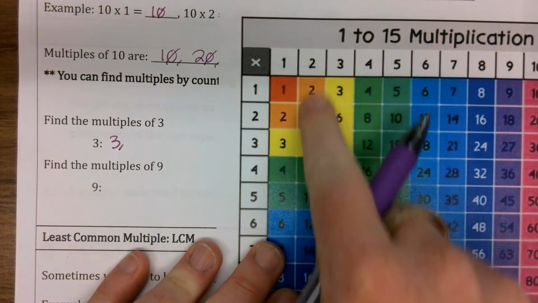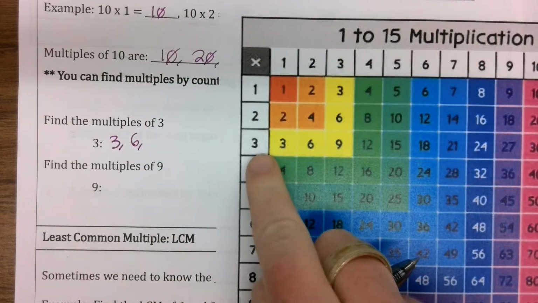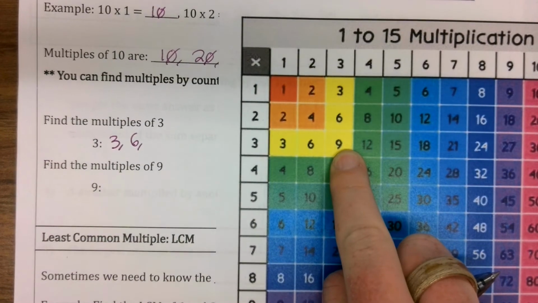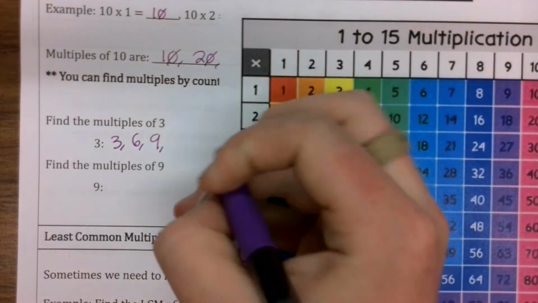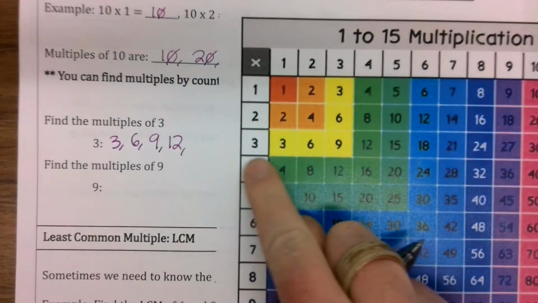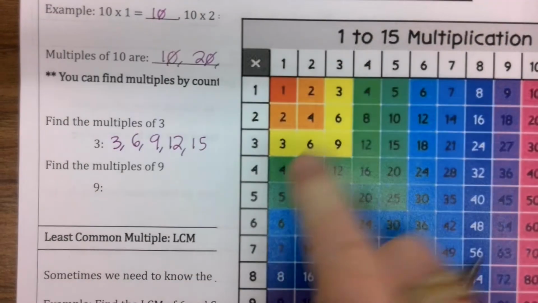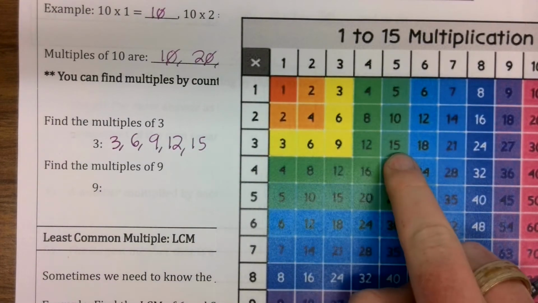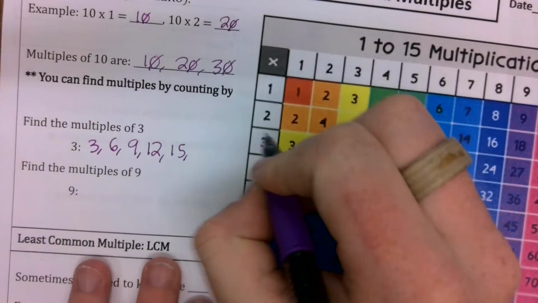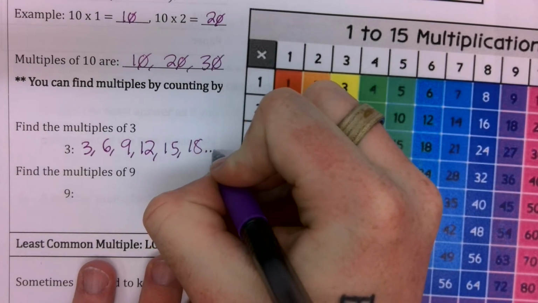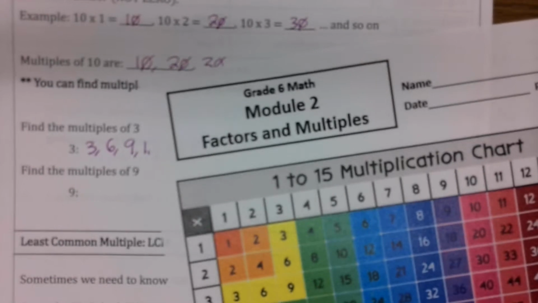3 times 2 is 6, so there's my second multiple. 3 times 3 is 9. 3 times 4 is 12. 3 times 5 is 15. Notice I'm just following my 3's. 3 times 6 is 18. We can keep going if we wanted to, but that's probably good for now. So there are some multiples of 3.